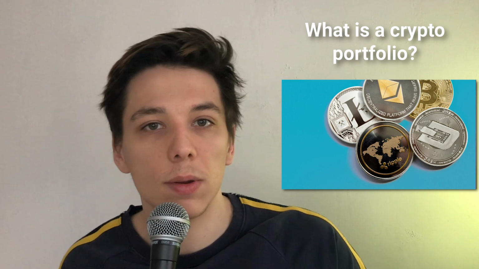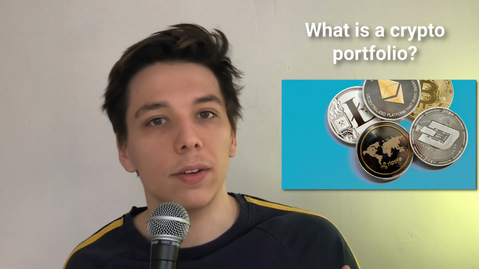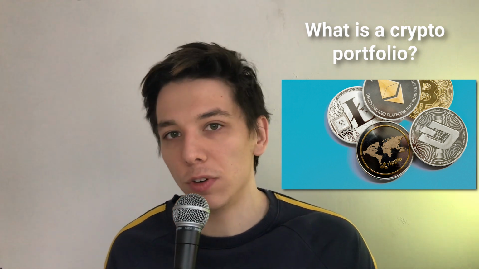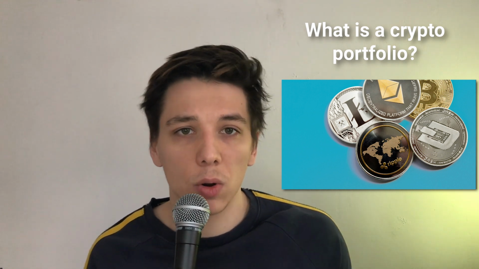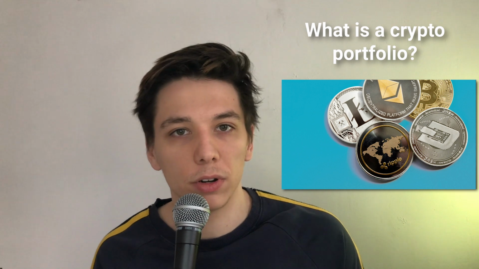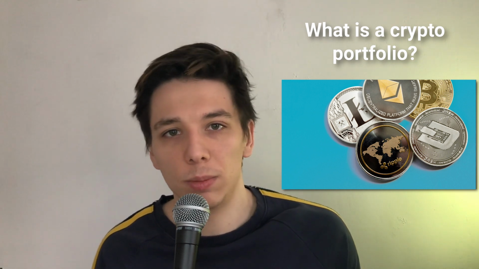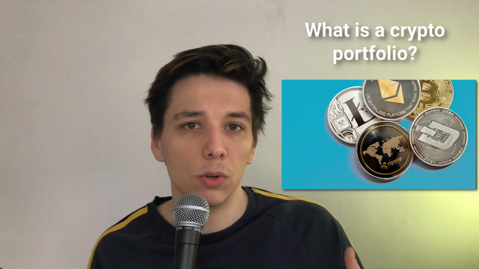Okay, so what is a crypto portfolio basically? A crypto portfolio is a collection of cryptocurrencies owned by an investor or trader. Portfolios typically contain a variety of different assets, including altcoins, crypto financial products, and so on. So it's pretty much similar to a traditional investment portfolio, except you're sticking to the crypto class.